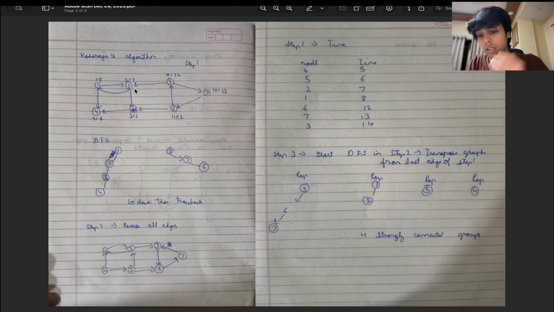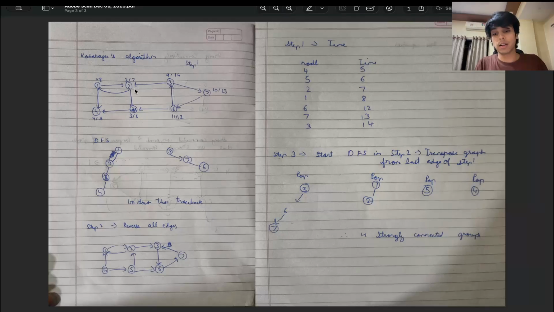In the new graph, we can see from node 3, I can move to node 6, and from node 6, I can move to node 7. From node 7, there is no new node that I can visit. So I trace back, I fall back to node 6. Again, no new node that I can visit. I trace back to node 3. All the visited nodes have been traced back and no new node is available that I can visit. So this is it. This is my first strongly connected component.